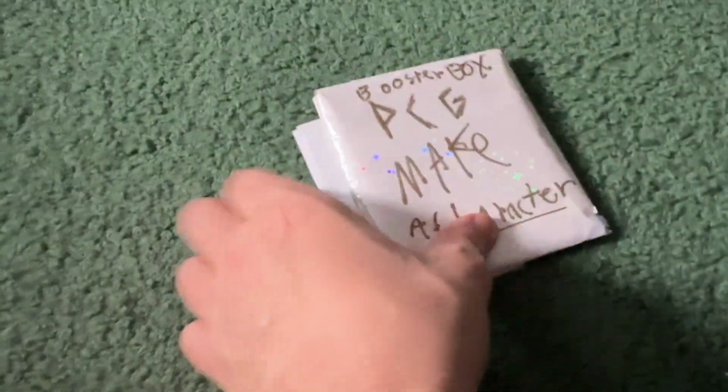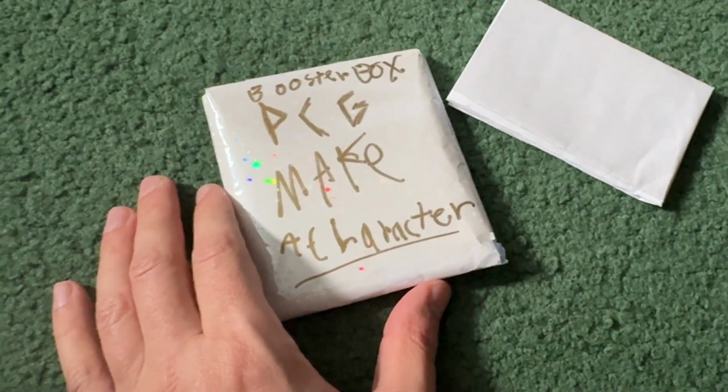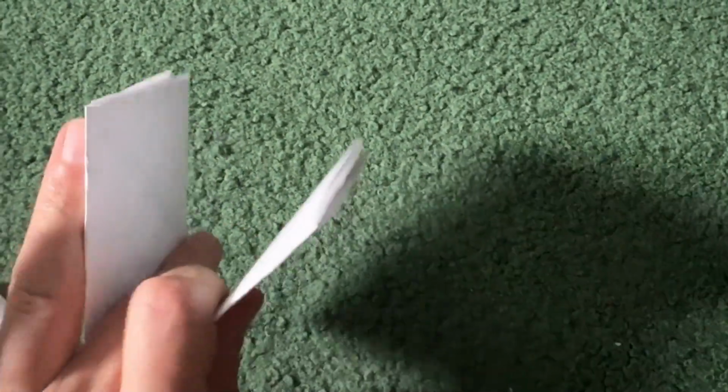Whoa. Okay. What have we got here? All right, we've got a couple things. Let's see. We've got booster box, PCG make a character. Whoa. We've got a full booster box over here. And on this side, we've got, I guess this is the letter.